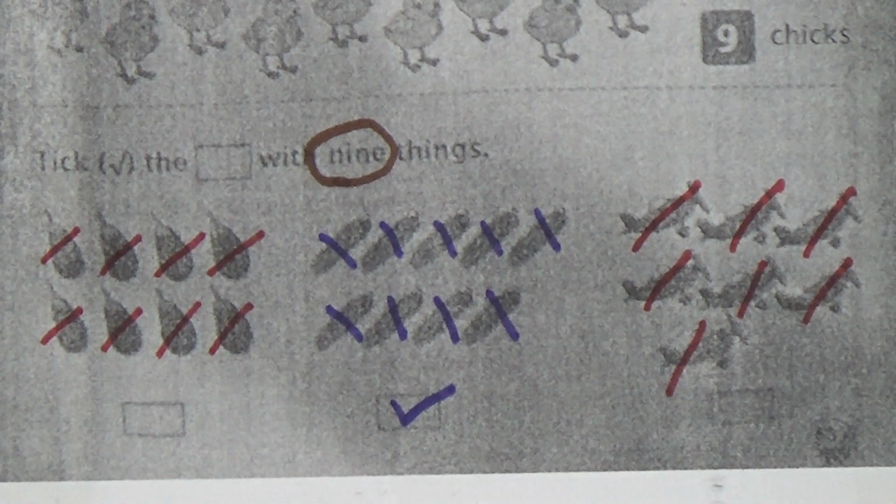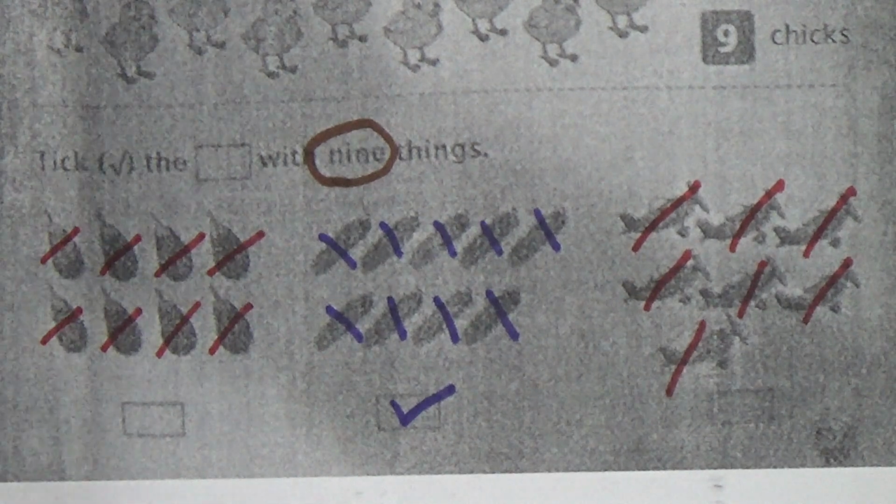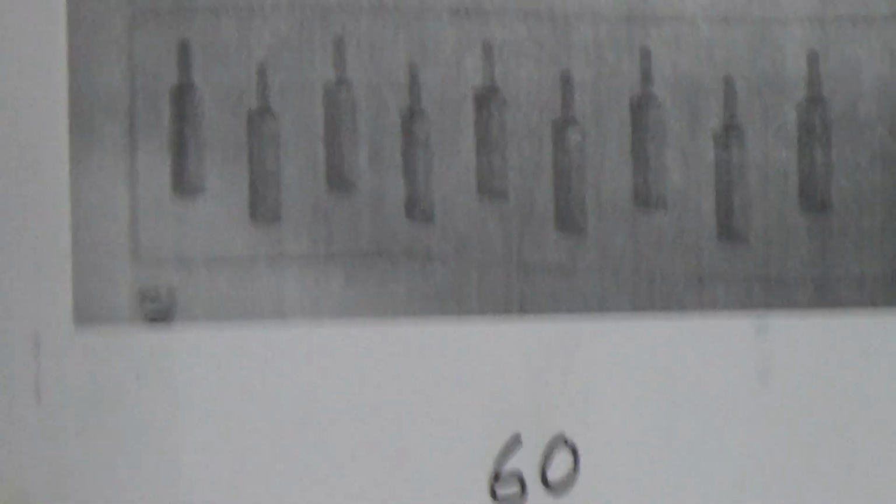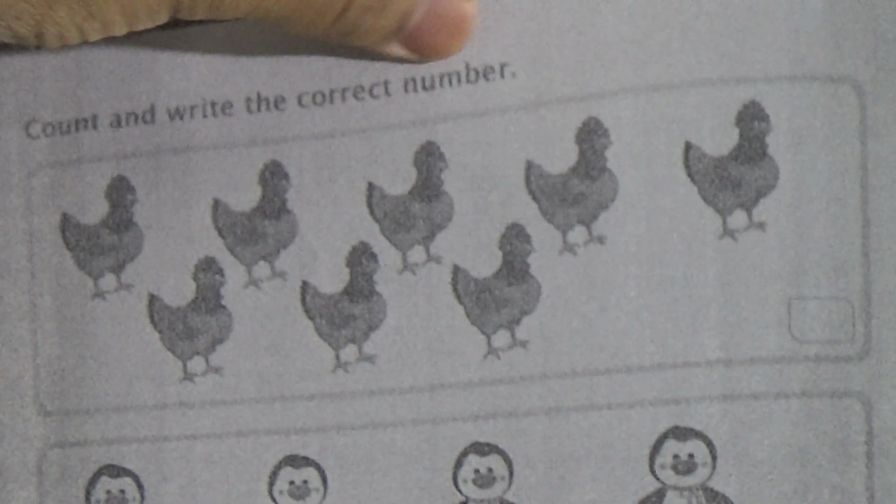Now my students, go to the next page. We should now open page number 60. In the top of page number 60 there is a question. The question is, count and write the correct number.